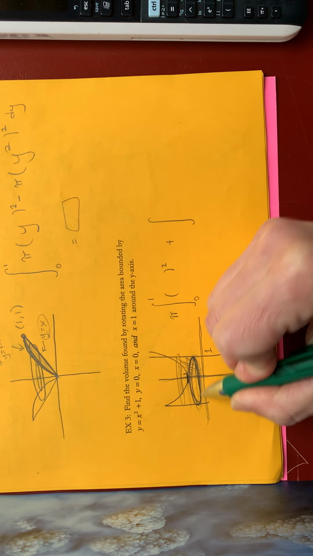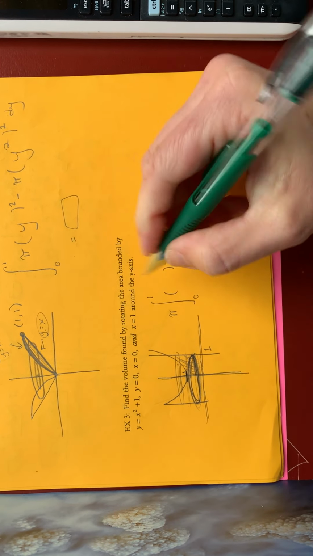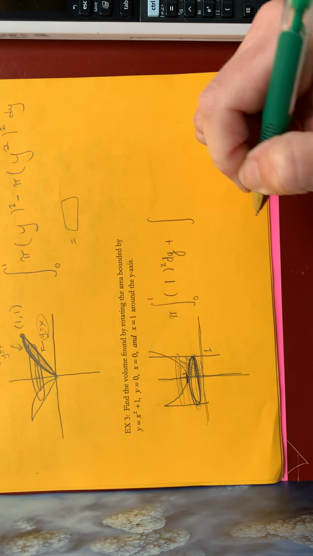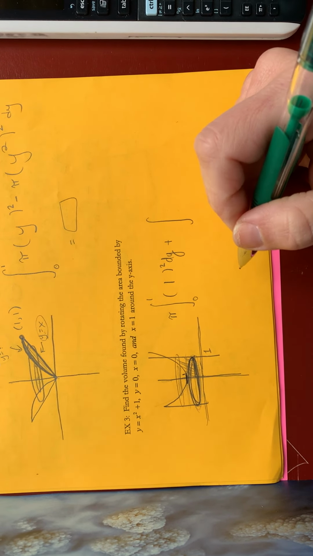And the radius of this circle is just 1 the whole time. This radius doesn't change ever. So I don't really need to worry about what variable I'm using because the radius is just 1.